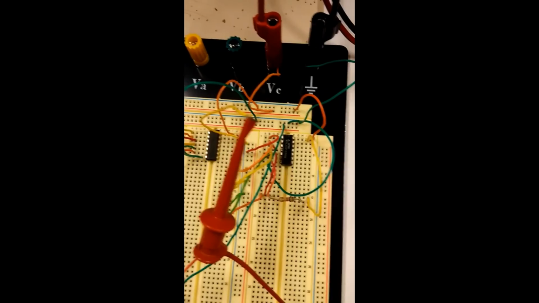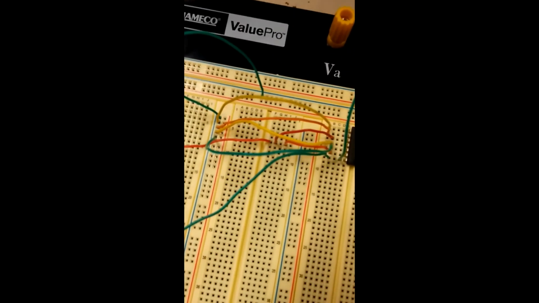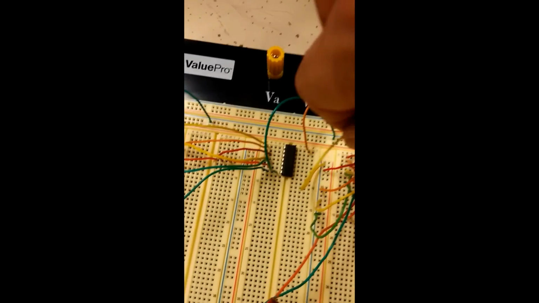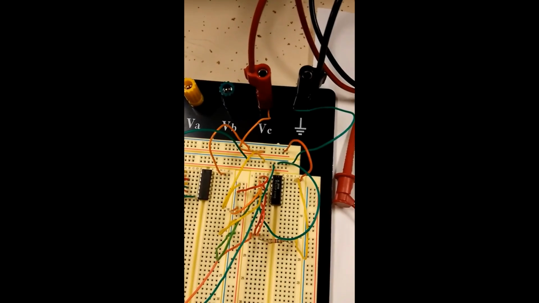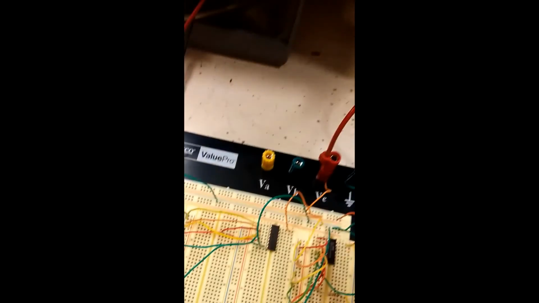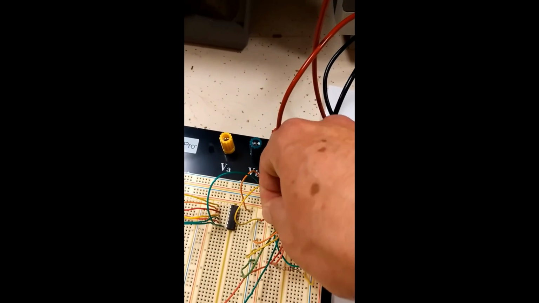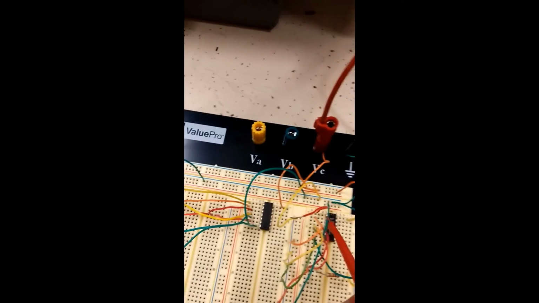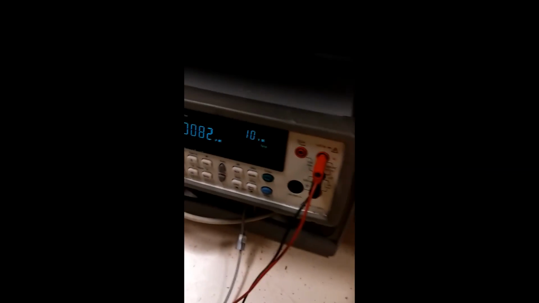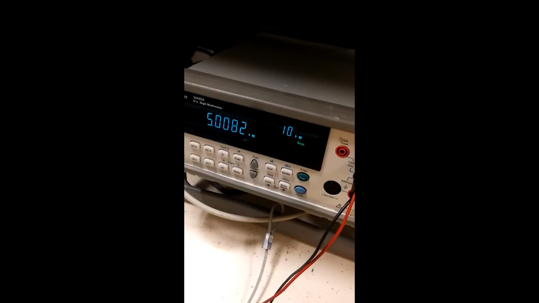Now try this. Put A, B, C, D back to ground, and I have 5 volts back. Then pull this A out, and I still have 5 volts. I feed in A with 5 volts, and you still have 5 volts there.